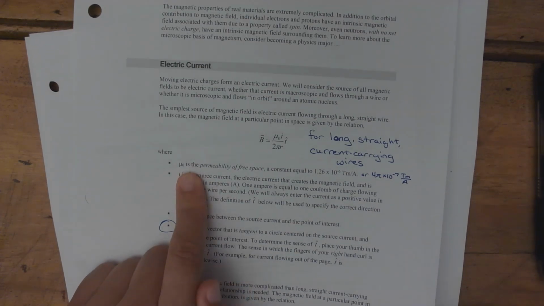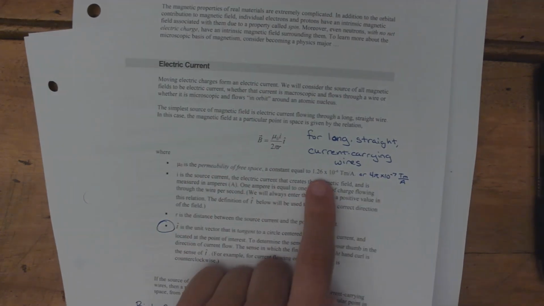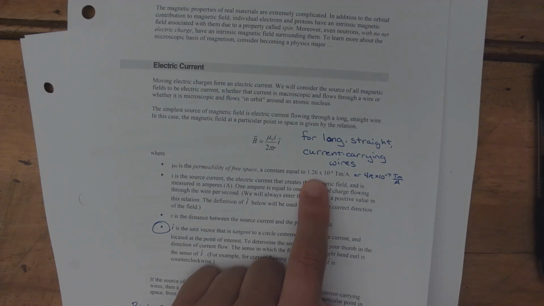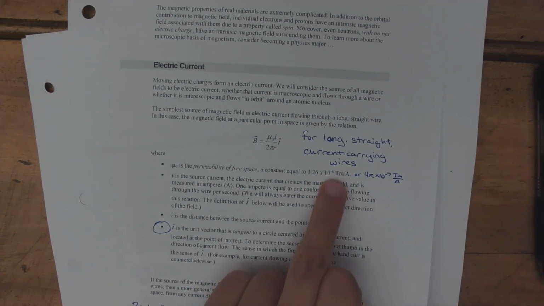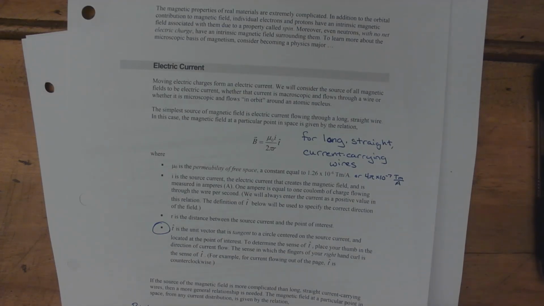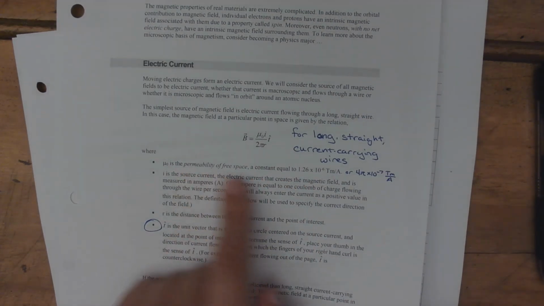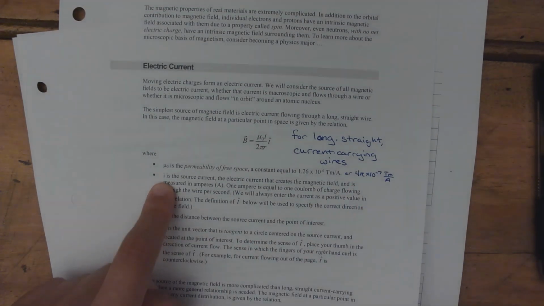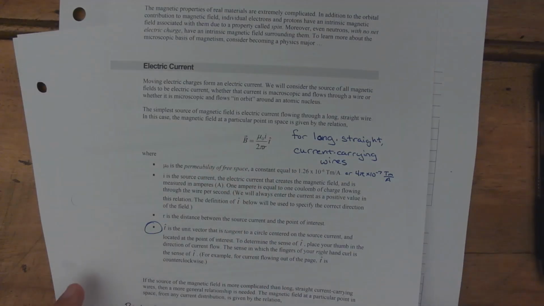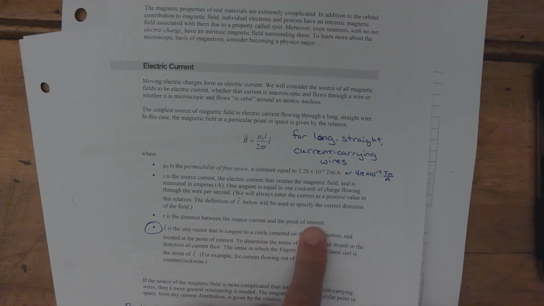Mu naught is a constant. It is the permeability of free space. This constant is equal to 1.26 times 10 to the negative 6 Teslas times meters per amps, where amps are the units for current and Teslas are the unit for the magnetic field. And this constant is actually exactly equal to 4 pi times 10 to the negative 7th. So if you prefer using that, you can, and this is exact. I is the current, so the magnetic field is proportional to I and inversely proportional to R, which is the distance between the source current and the point of interest.